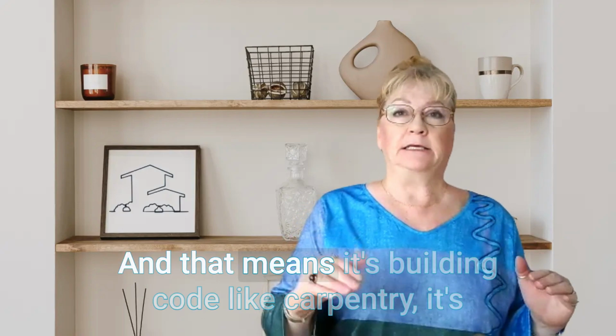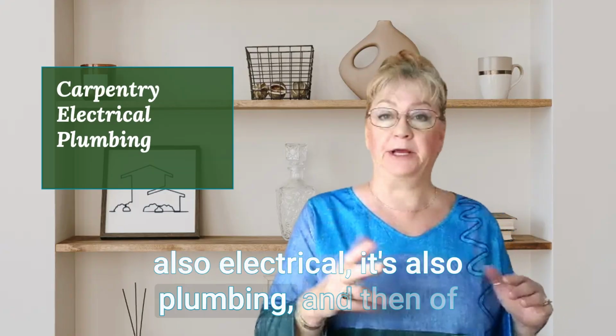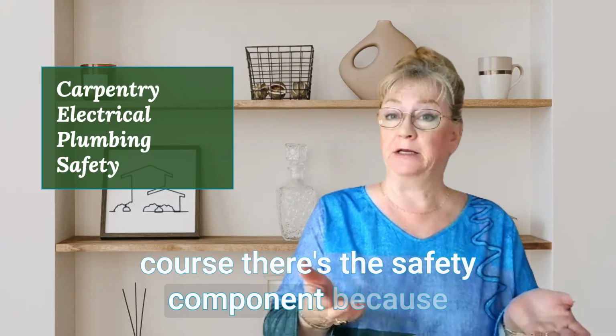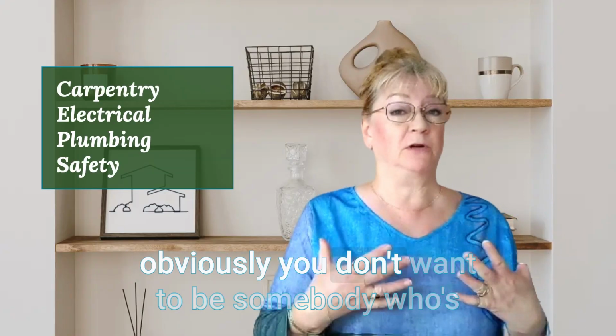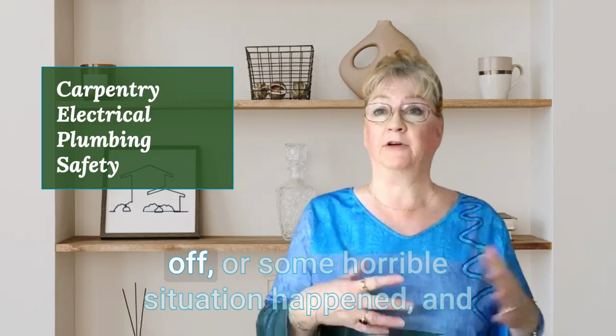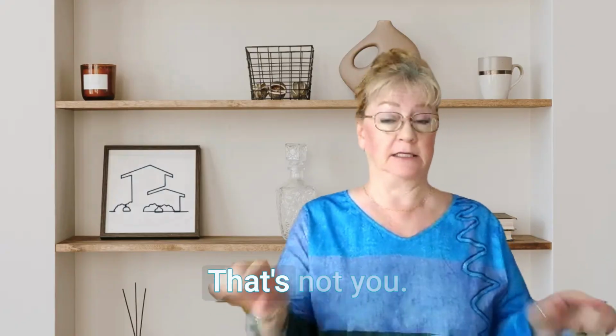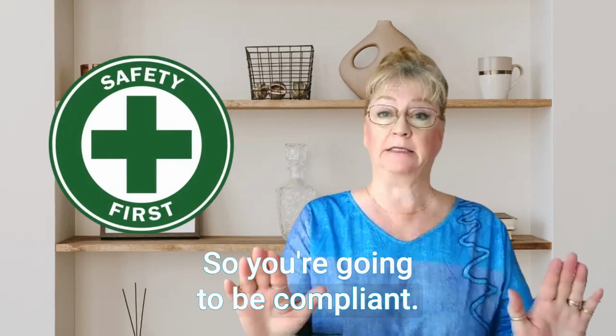And that means it's building code like carpentry, it's also electrical, it's also plumbing. And then of course there's the safety component, because obviously you don't want to be somebody who's in a situation where a smoke alarm didn't go off or some horrible situation happened and somebody's life is at risk. That's not you. So you're going to be compliant.